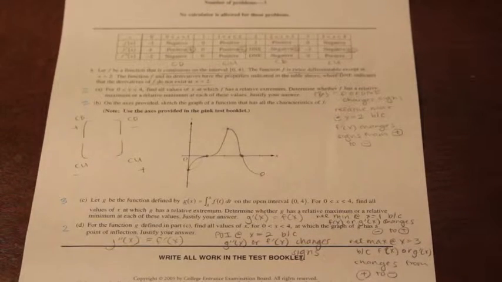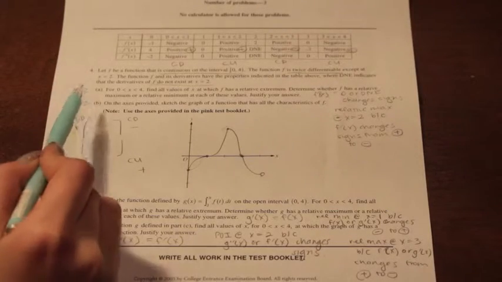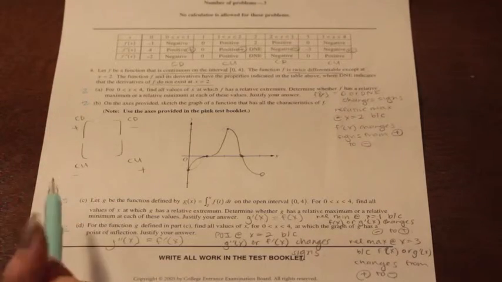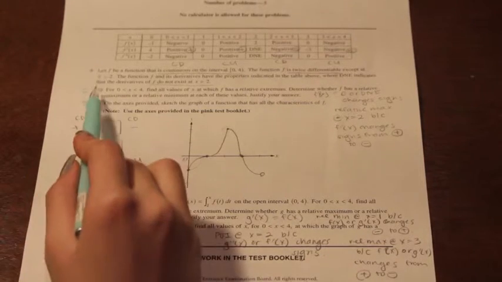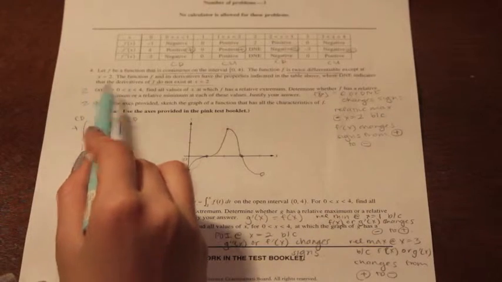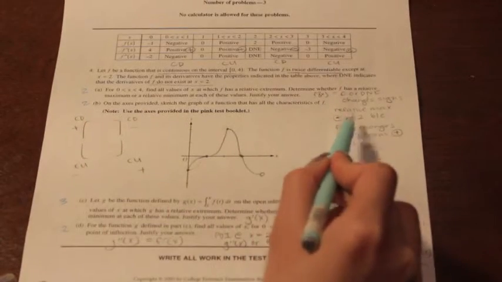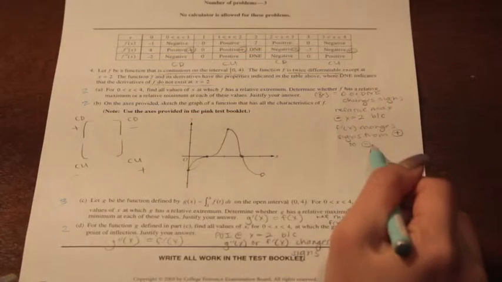So for the grading breakdown of this question, we would have 2 points in part A, 2 points in part B, 3 points in part C, and 2 points in part D. So in part A, you'd have 1 point for stating that there is a relative extremum at x equals 2, and then another point for stating that it is a relative max and the correct justification.